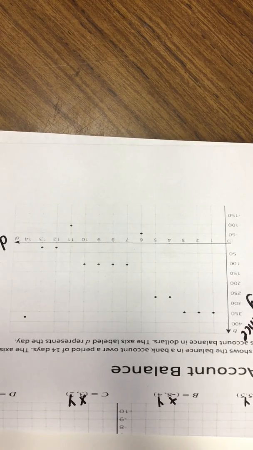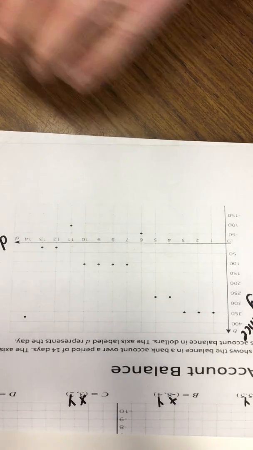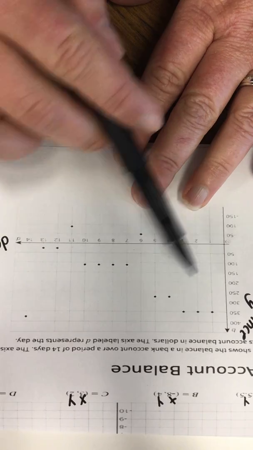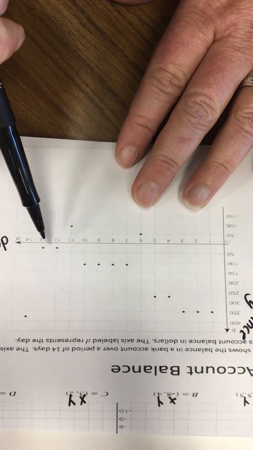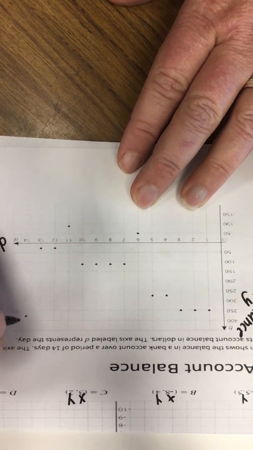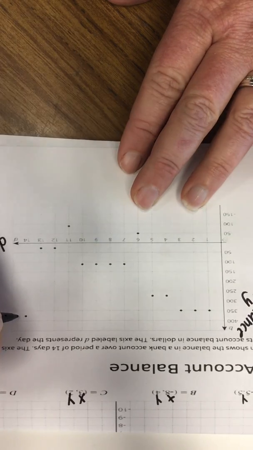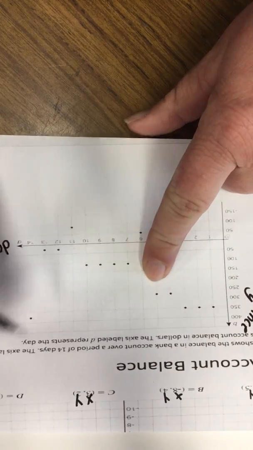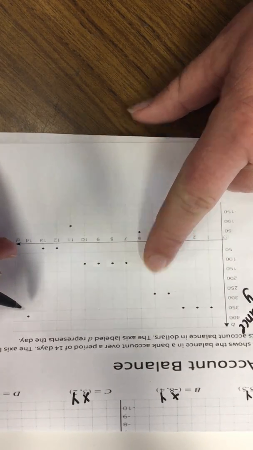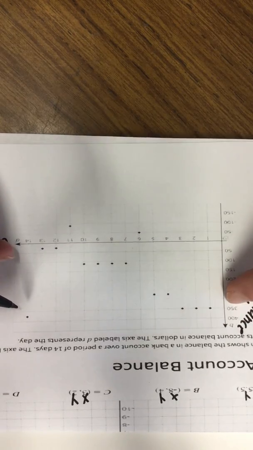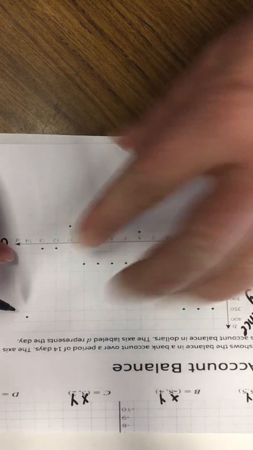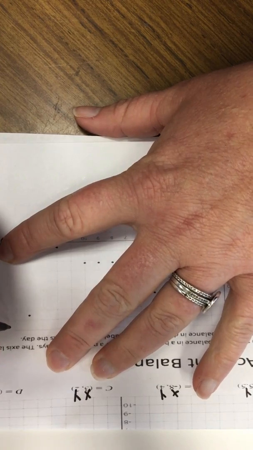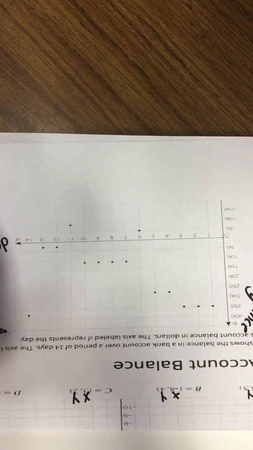All right, so we're looking for the greatest account balance. So which one is the highest number on this side? Okay, and you should be picking this one. Okay, so the highest, and I know it's really hard to see, but this is in between 350 and 400. So what's between 350 and 400?